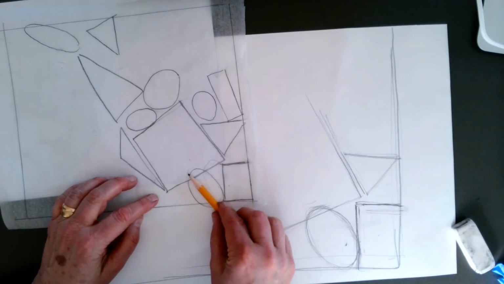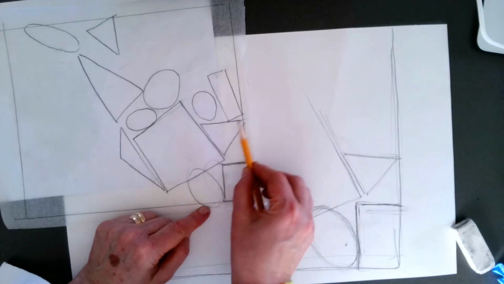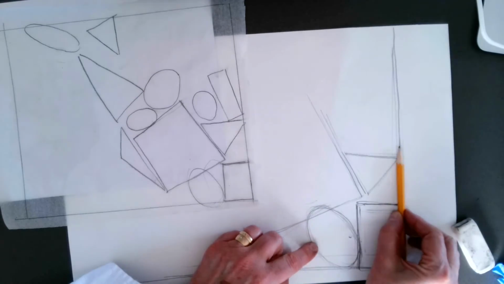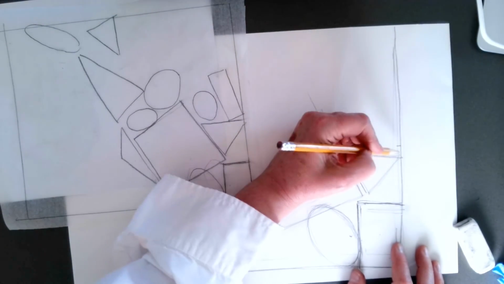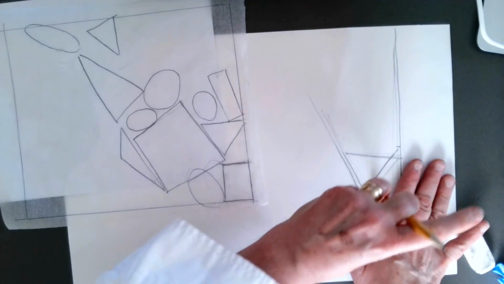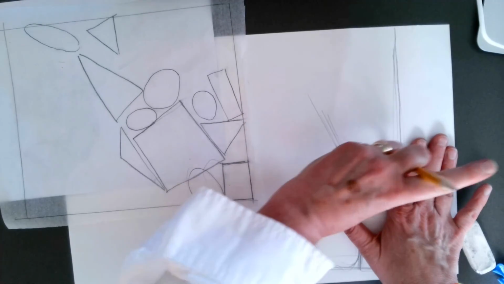Oh, sorry, let me check this one. Oh yeah, I'm off because this one, it's just shy of 1 standard unit. So actually, something's off and my triangle needs to be down here. And I'm just going to keep going in this way.